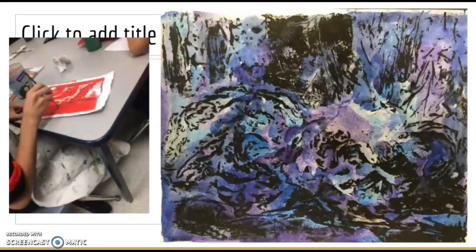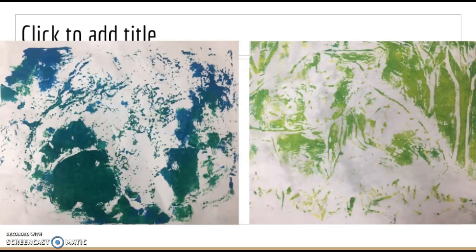So really a lot of this process was taking risks and learning from them, and seeing how they turn out. And we really pushed on students that they're not going to turn out how you expect, but you're going to have to go with the flow, and that's like an advantage to printmaking.